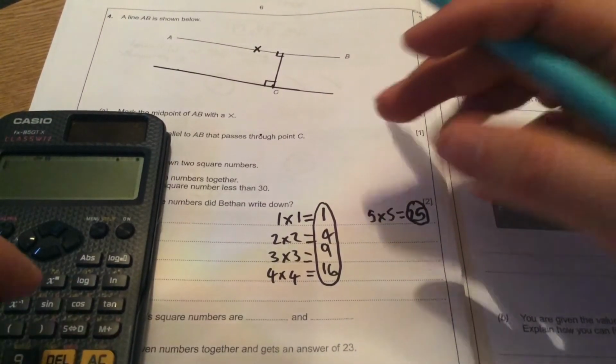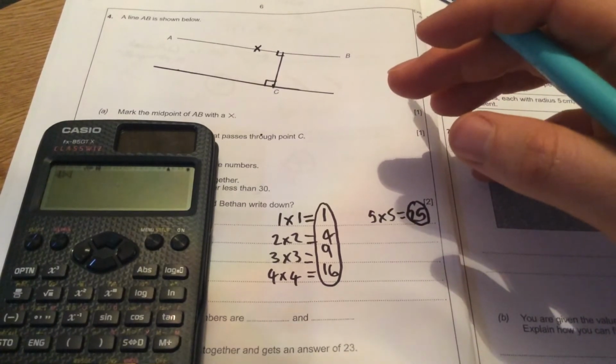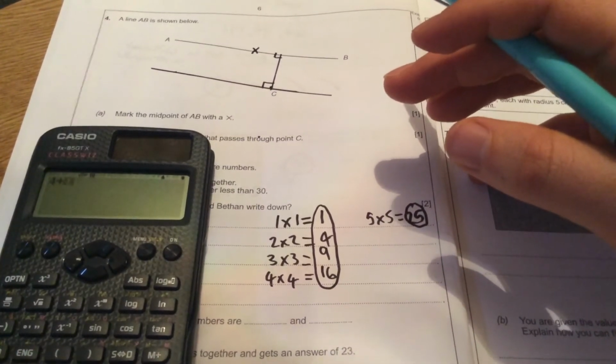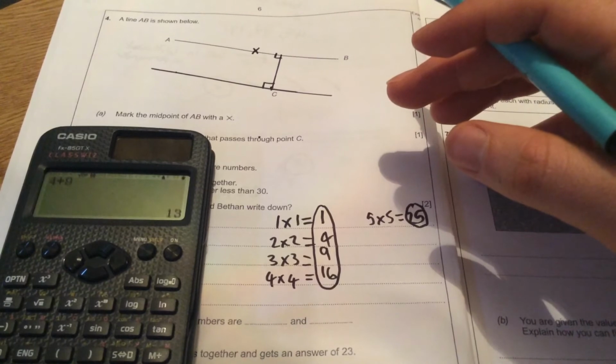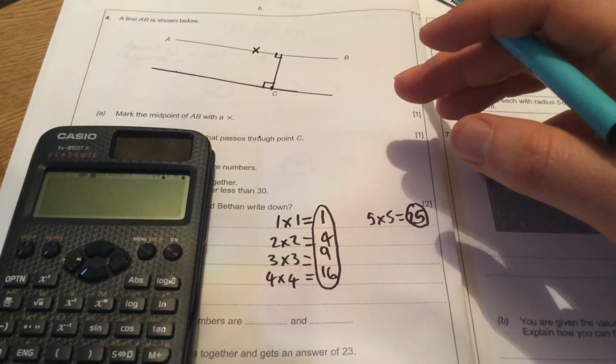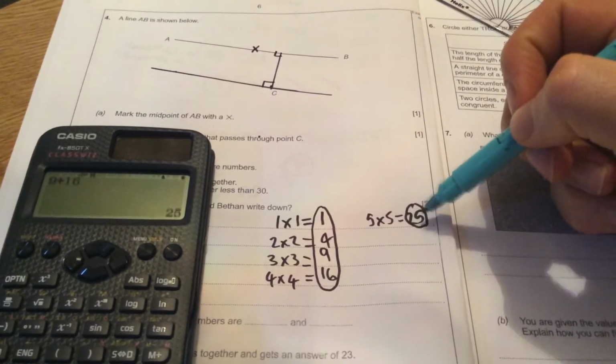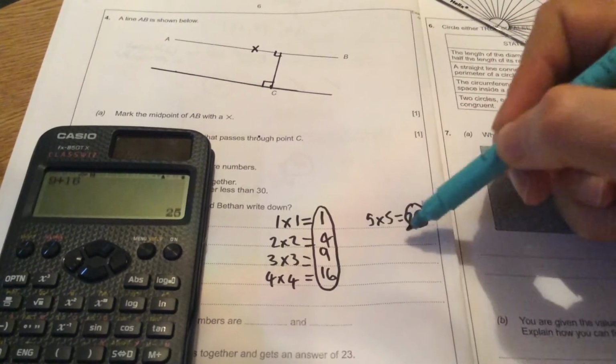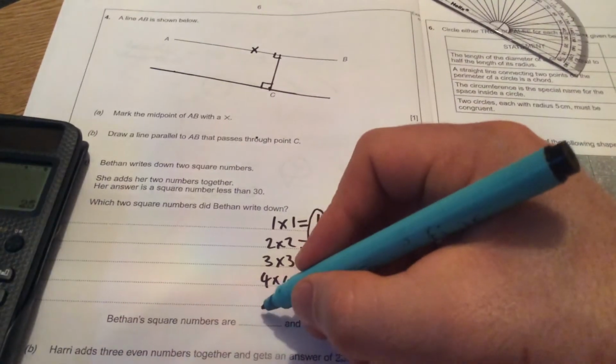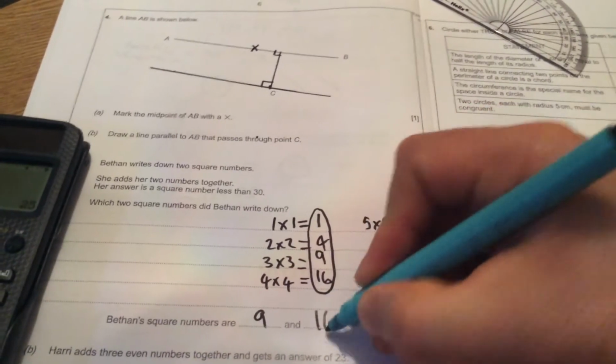So if I start adding them up, I got 1 plus 4. No, it gives me 5. That's not on my list. I got 4 plus 9. Oh, that's not. And you just keep trying numbers until you get one that's in the list. 9 plus 16 is 25. So 9, add 16, both in the list, makes 25, which is also in the list. So Bethan's square numbers are 9 and 16.